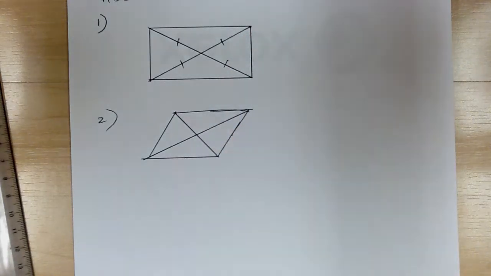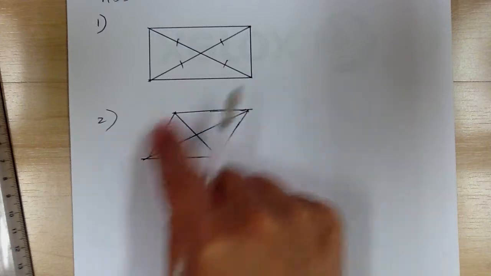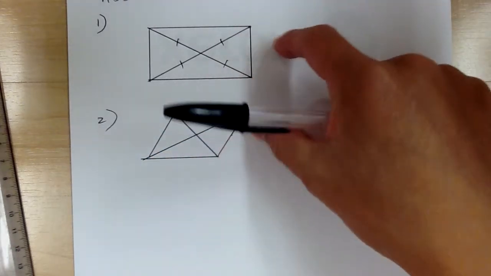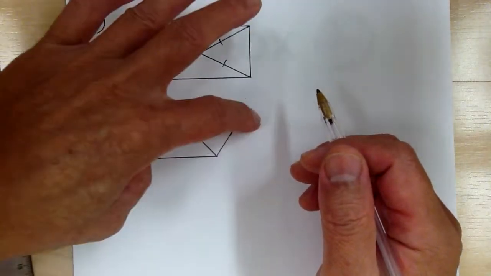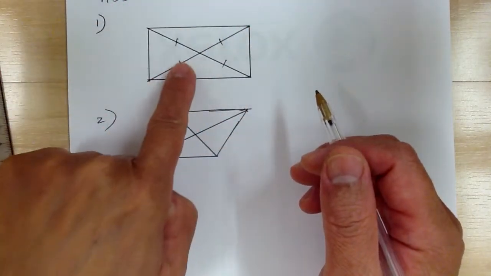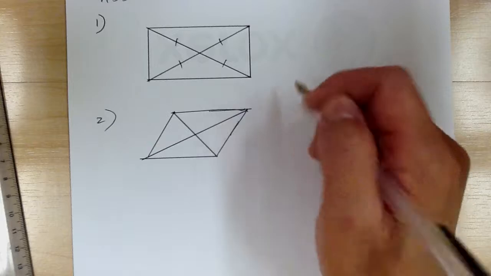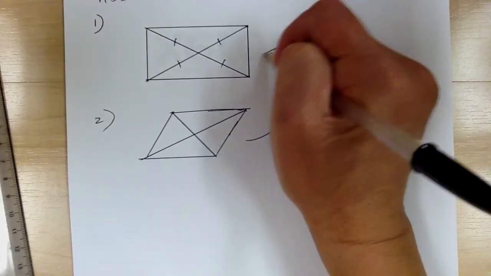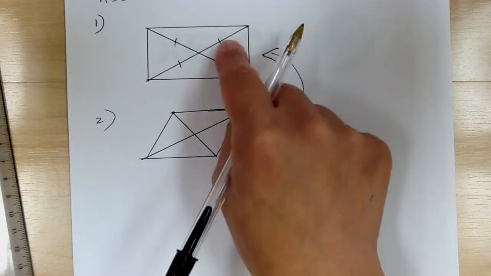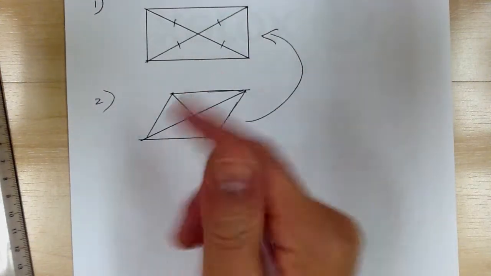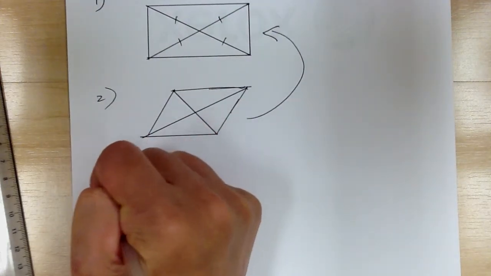So if the diagonals are equal, it's kind of the converse. If the diagonals are the same length, then it must be a rectangle. The only time that you're going to have equal length diagonals is when it's a rectangle. So they are kind of the converse, the opposite of each other.